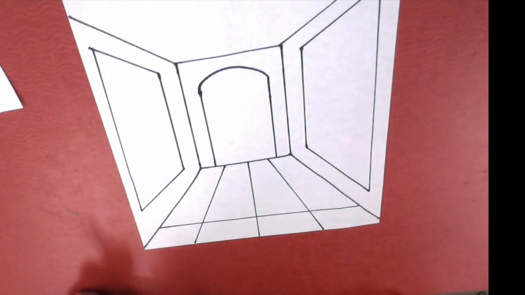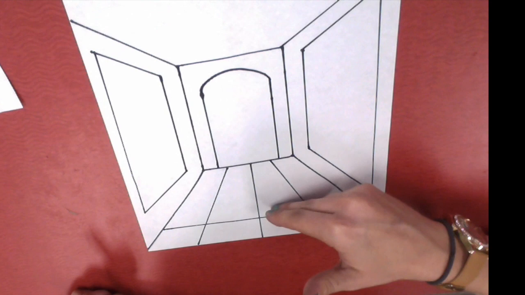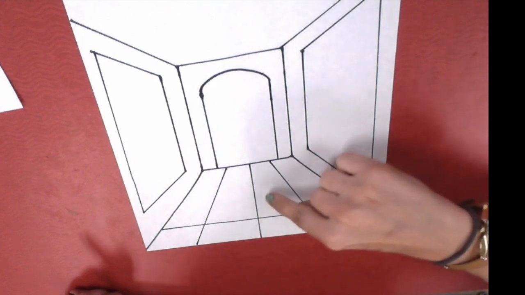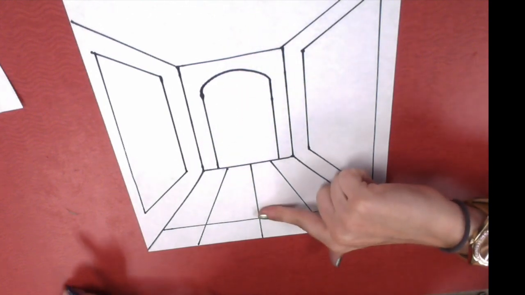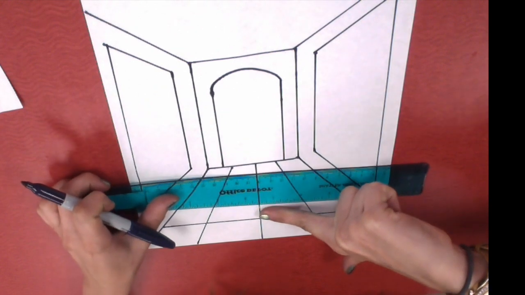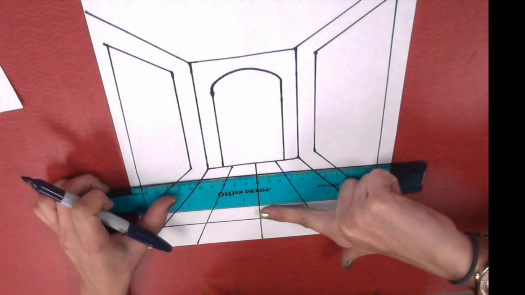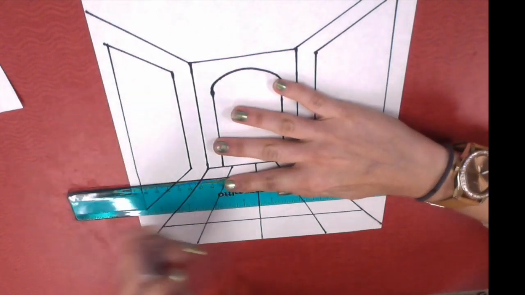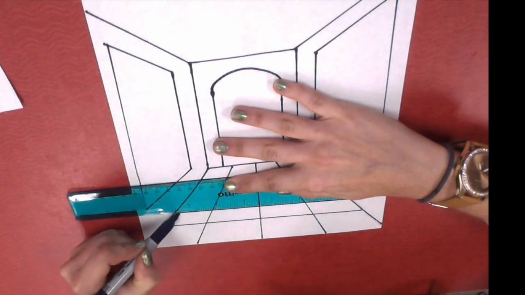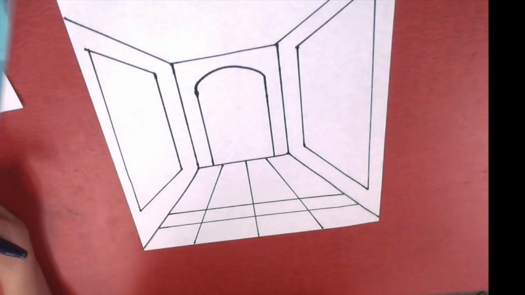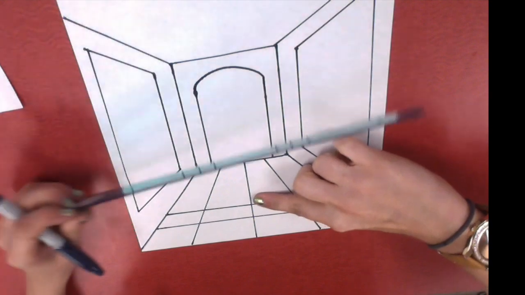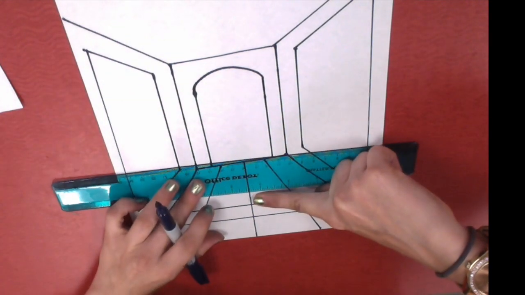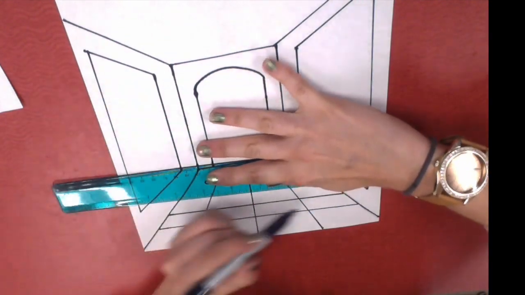And now we are going to get further back. Perspective, you want to go smaller spaces and smaller size. So we're going to do this time a finger space. Draw a horizontal line from one end of the trapezoid to the other. We're going to do another finger space and draw a third line.